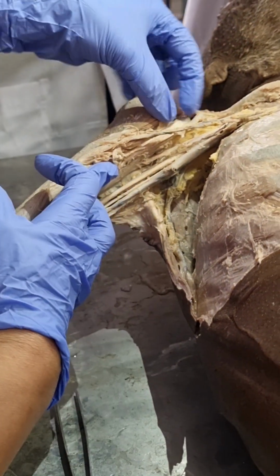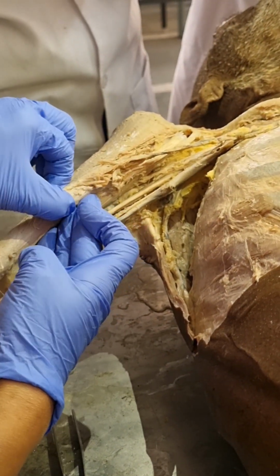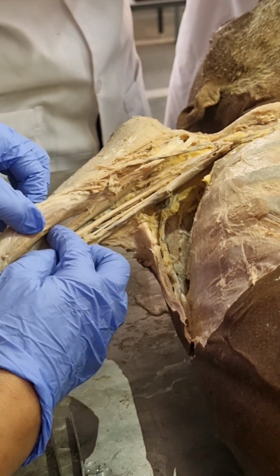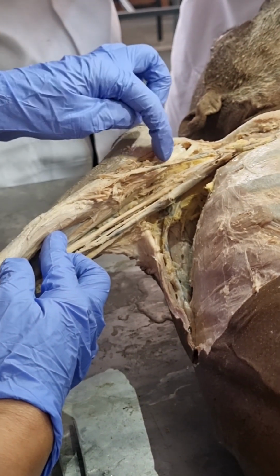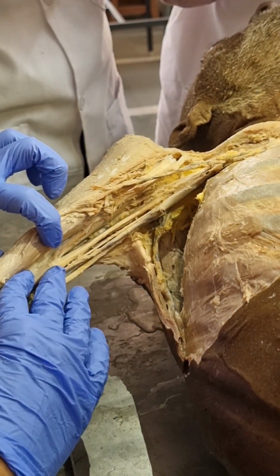The lateral wall of the axilla will contain the coracobrachialis muscle, the biceps brachii muscle, and below is the brachialis and the medial border of the humerus. So these are the boundaries of the axilla.